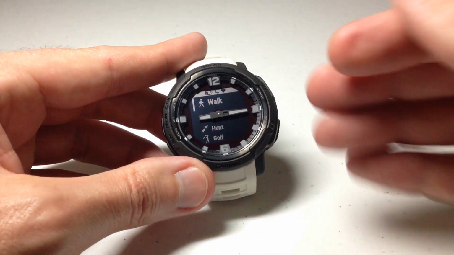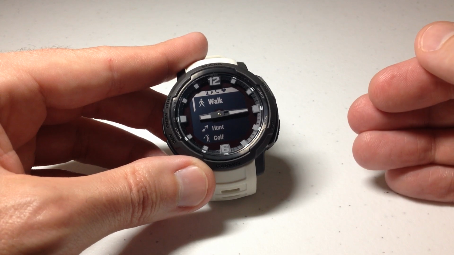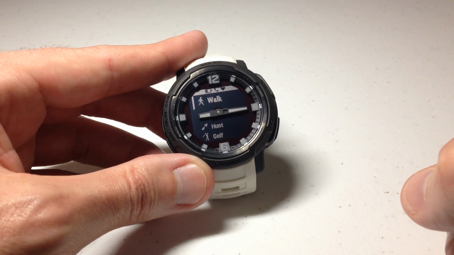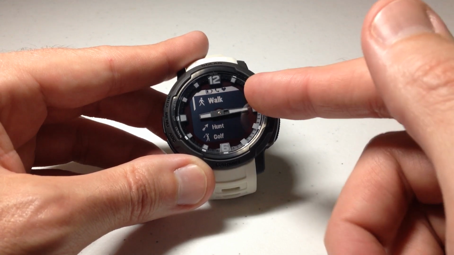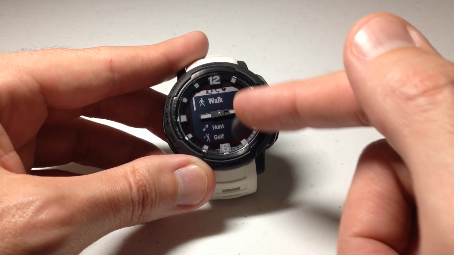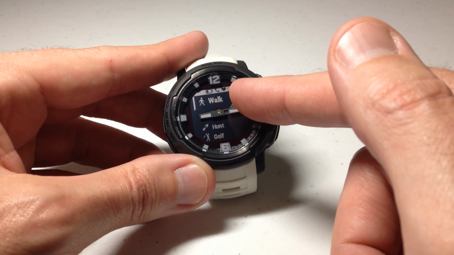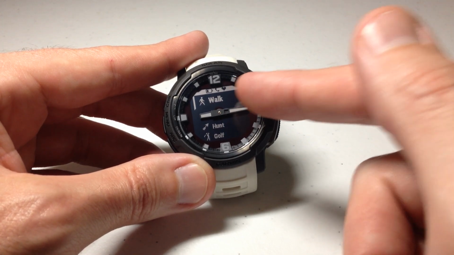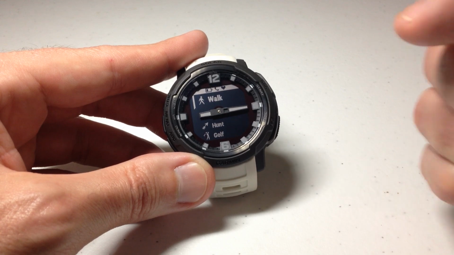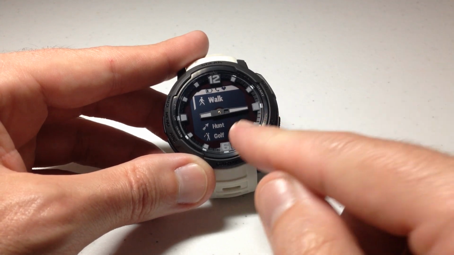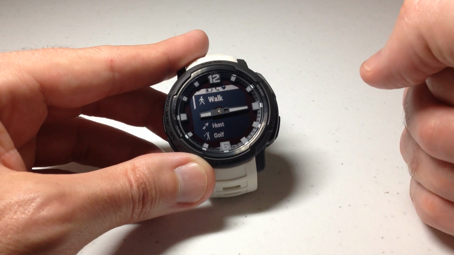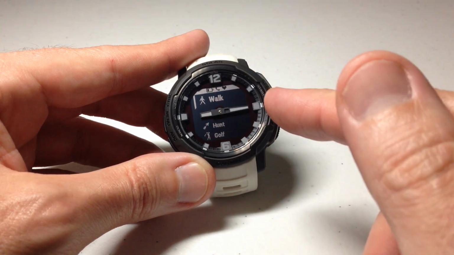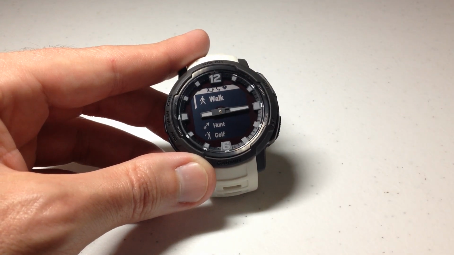Now, this is just the simple starting and stopping of an activity. I always recommend before you go do an activity to customize the activity. So what am I talking about there? For example, in my listing I have walk, hunt, and golf. When I go do a walking activity, I might want to use different settings than a hunting activity. For example, when I walk, maybe I want my heart rate on and I don't want my GPS on. Whereas when I go on a hunting activity, I want the GPS on, I want to track temperature, but I don't care about heart rate. All of that stuff you can set up before you go into the activity.